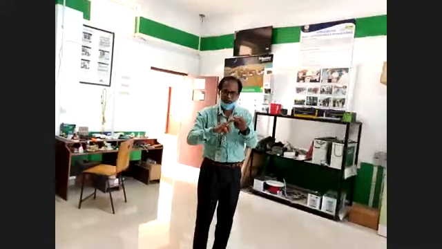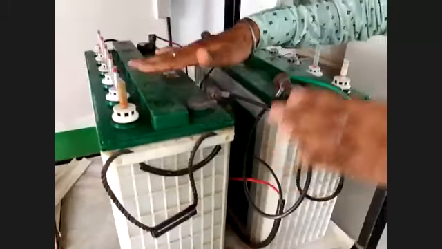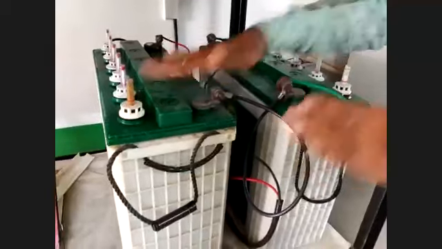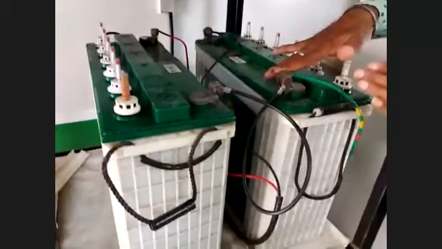Now here you can see, for this we are connecting two batteries. Two batteries are connected in series. The capacity of each battery is 12 volt and 150 ampere hour. So 12 volt and 12 volt, a 24 volt battery bank connected in series. Though the output of the panel is almost 39 volts, it is sufficient to charge the battery.